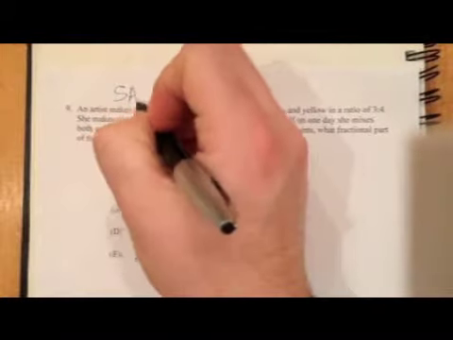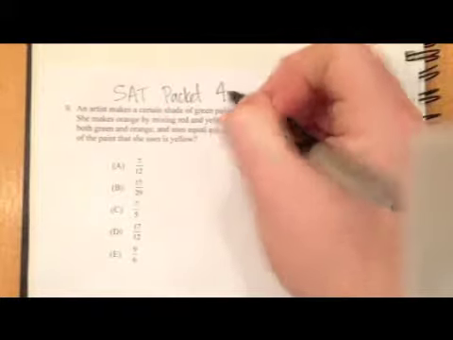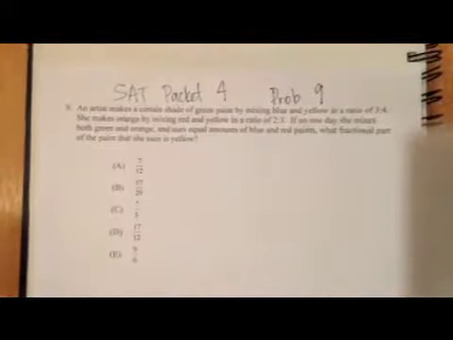Hi, this is Mr. Lonergan, and this is SAT packet number 4, problem number 9. This one was pretty tough, so let's take a look at it and see if we can figure it out.